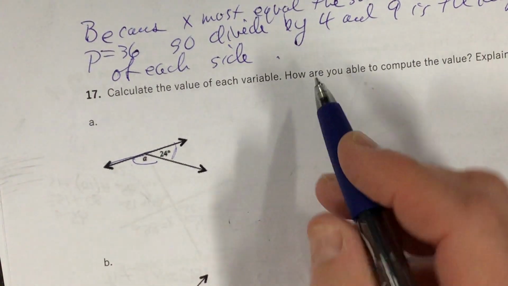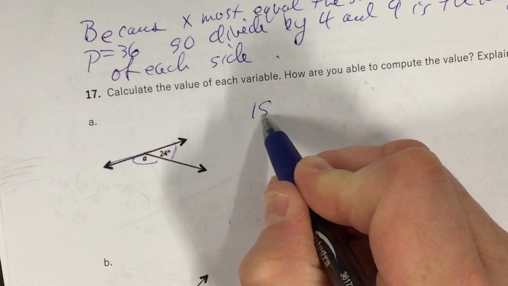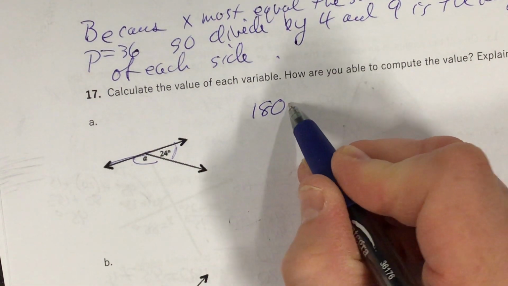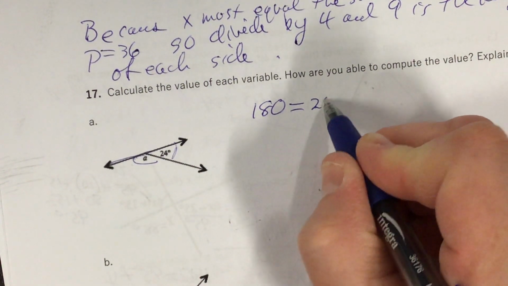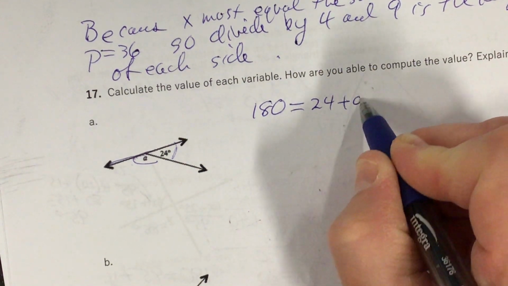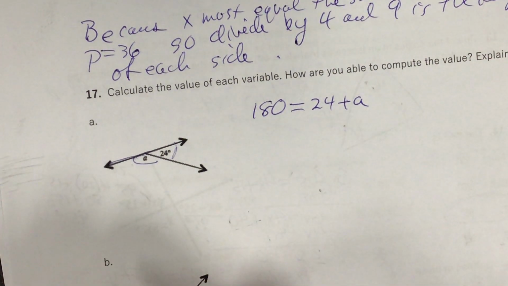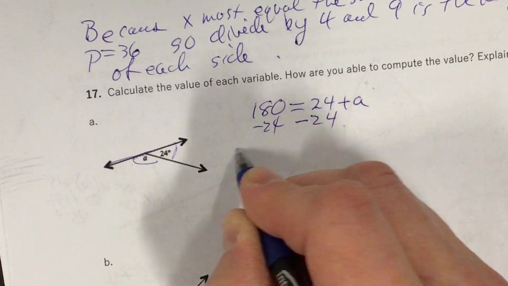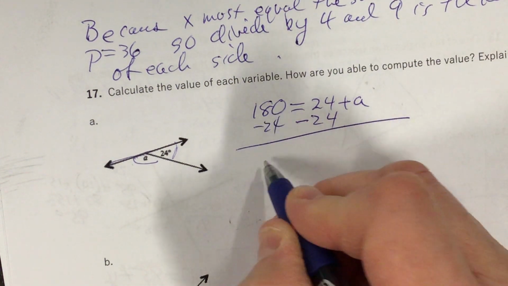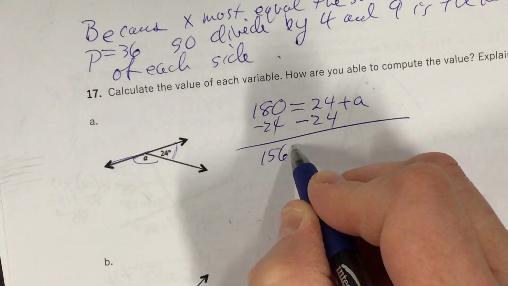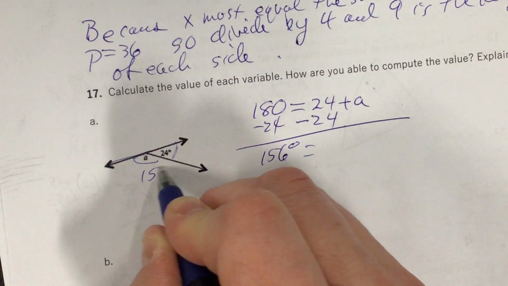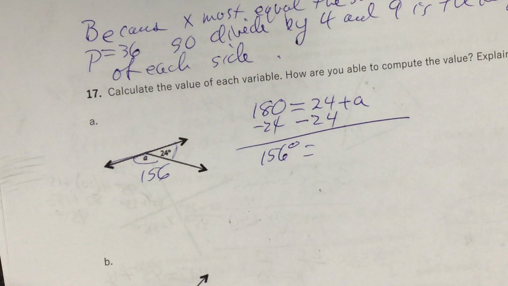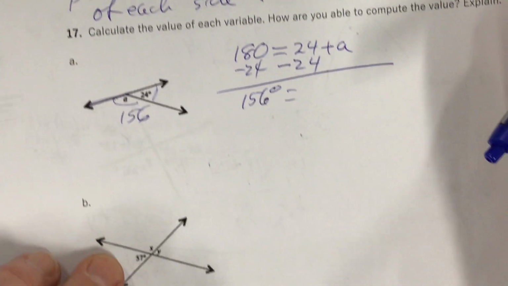We know this is 24 degrees. We know 180 is a straight angle. That equals 24 plus A. Whatever A is, those two should add up to 180. So I subtract 24 here and there. That gives me 156. That's the angle for A. Okay, for letter B, I'll slide up just a little bit.